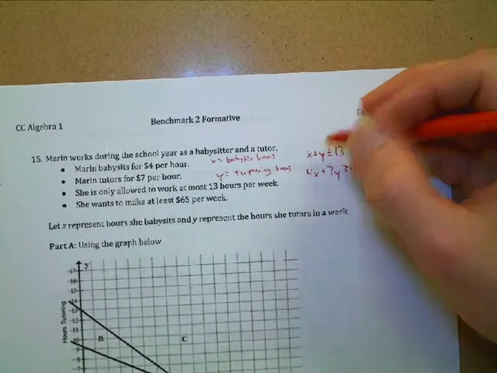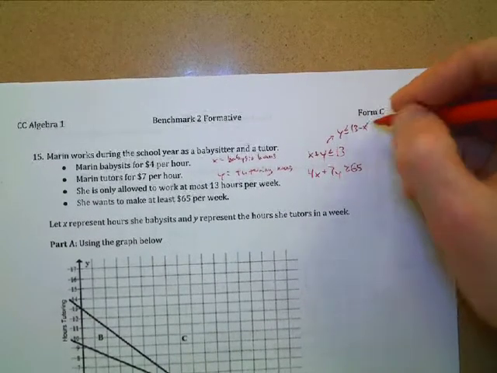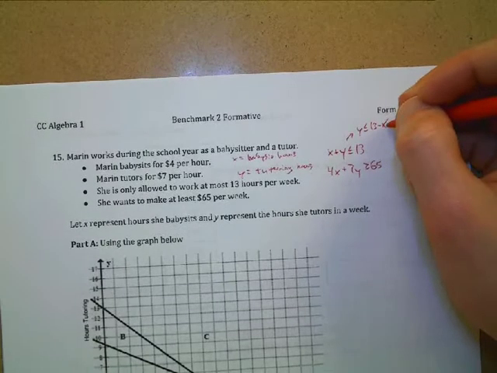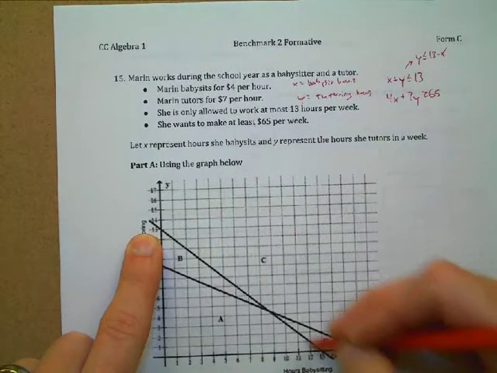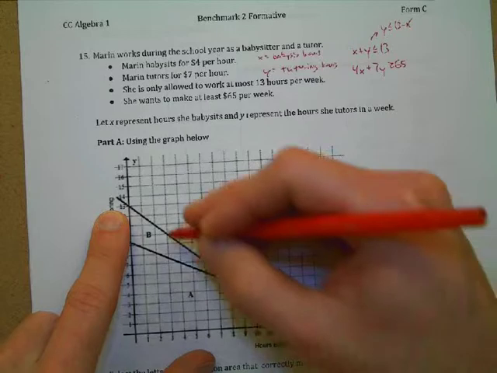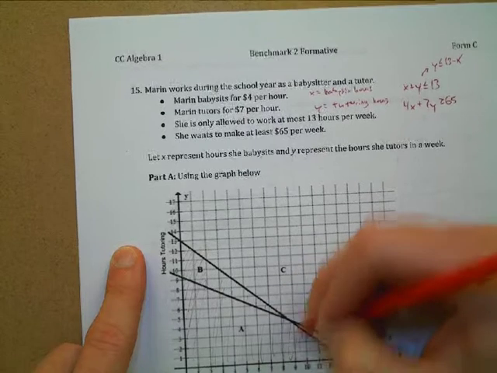Okay, so you can see here, if I wanted to graph these, for this one I could subtract X on both sides. I'd have Y is less than or equal to 13 minus X. So 13 would be the y-intercept, and then a slope of negative 1. So that's this line right here. I want to be less than or equal to that line, so I'm going to shade below. So I'll go very lightly, shade below that line right there.